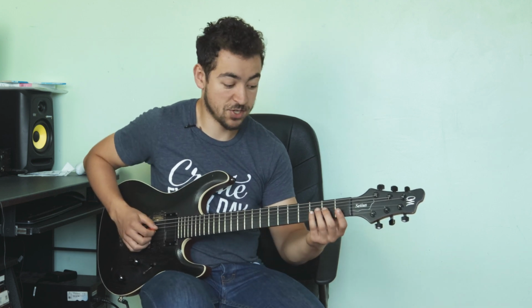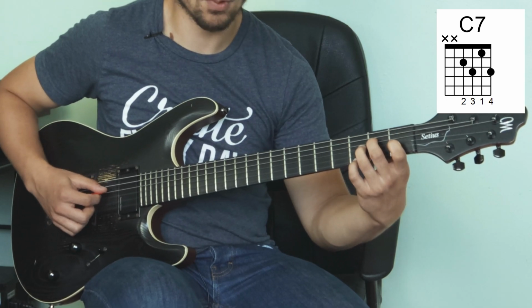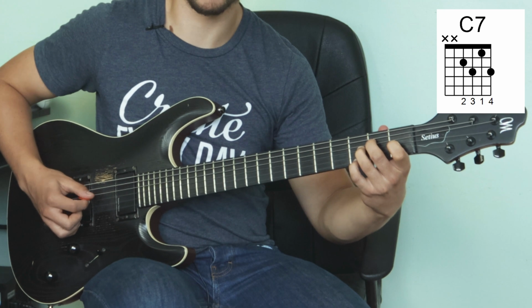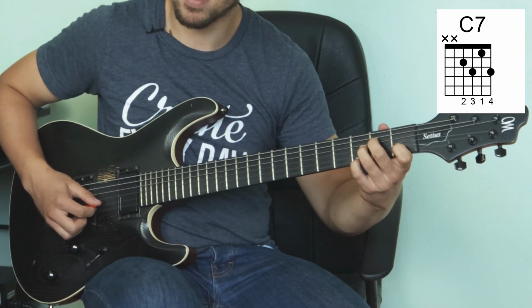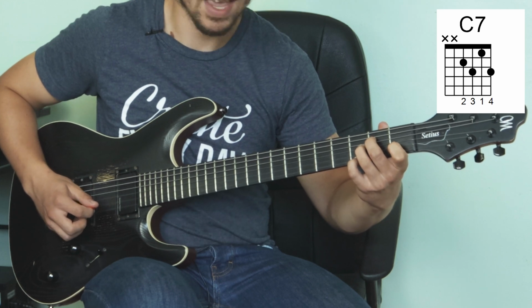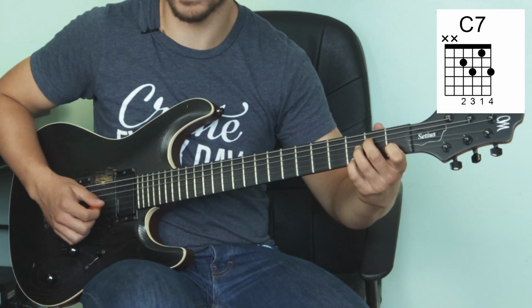The 3rd is an E, so we're going to find E on the D string, which in this case we're going to play on the 2nd fret of the D string, and we're going to be playing 2 on the D, 3 on the G, 1 on the B, my finger wasn't on the B string there, and 3rd fret on the high E string.